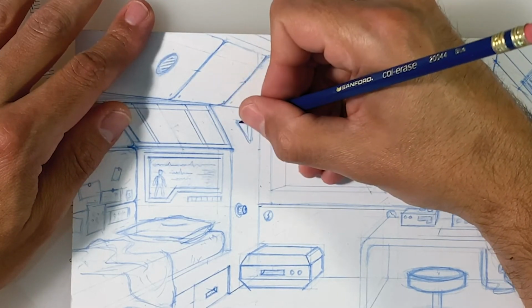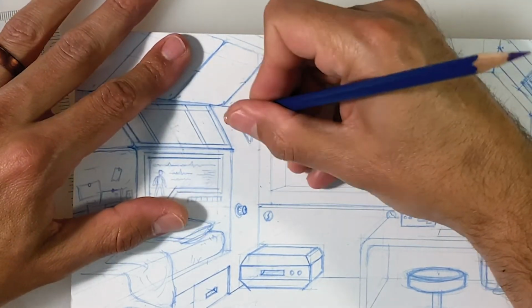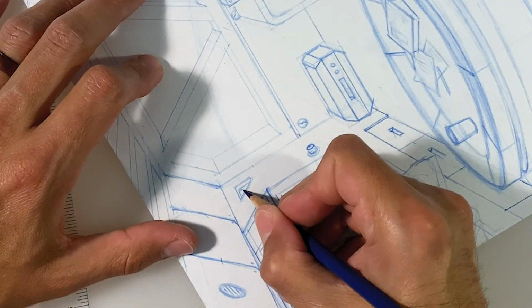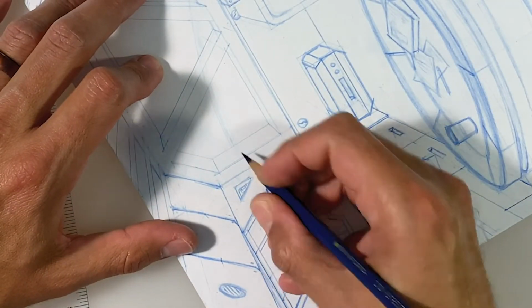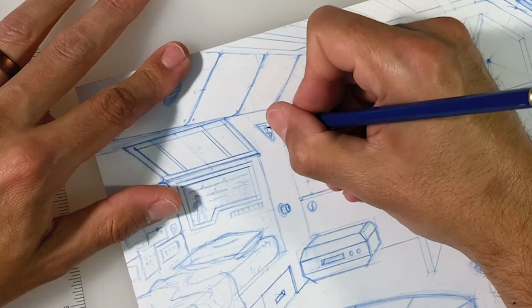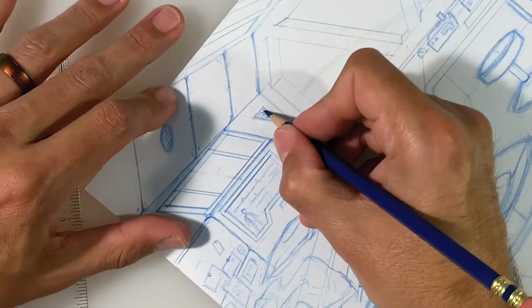Actually, I want to make sure I kind of mirror that shape there. Kind of make it a little more narrow. And then maybe some tech-looking pieces coming out of there a little bit. I want that to look sunken in a little bit.